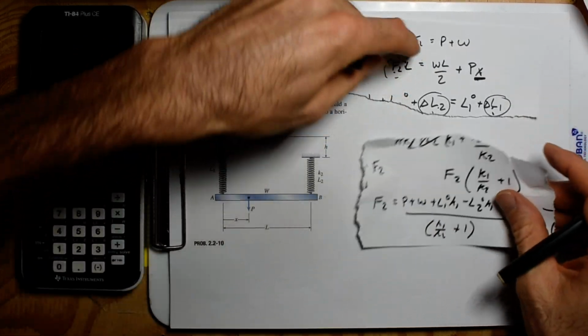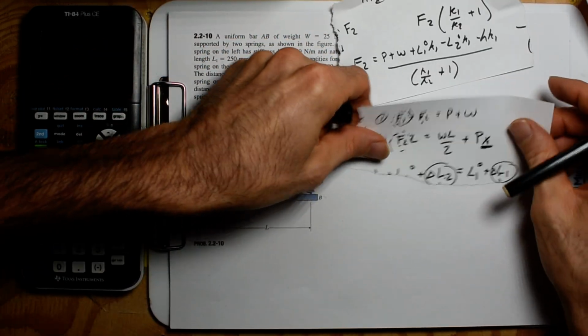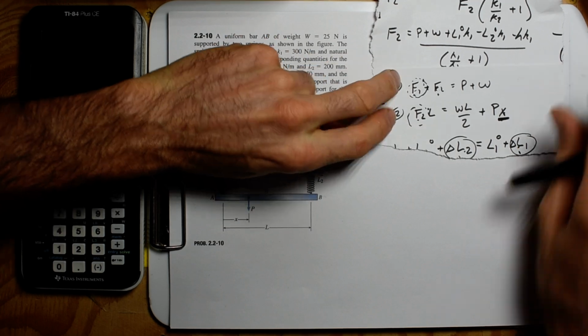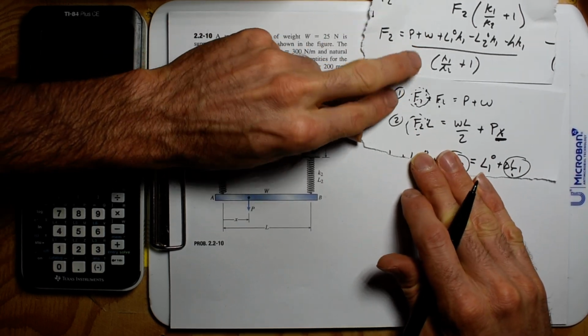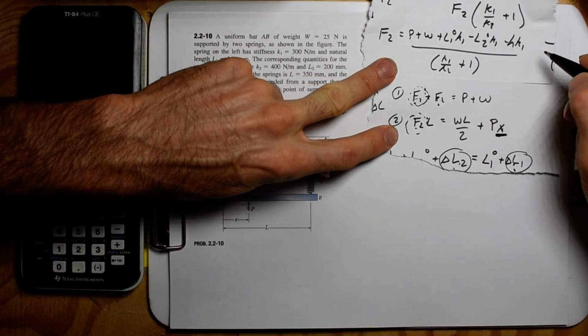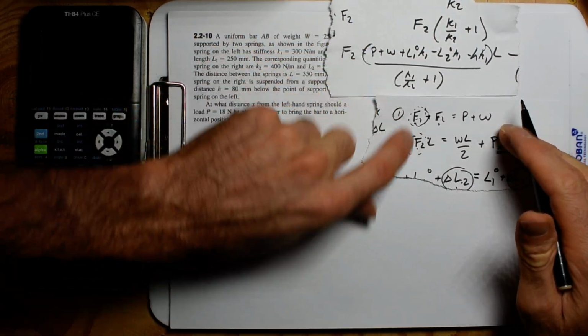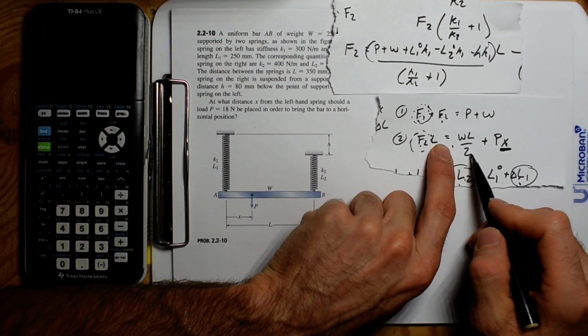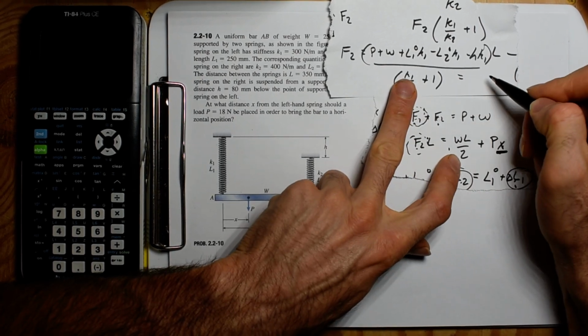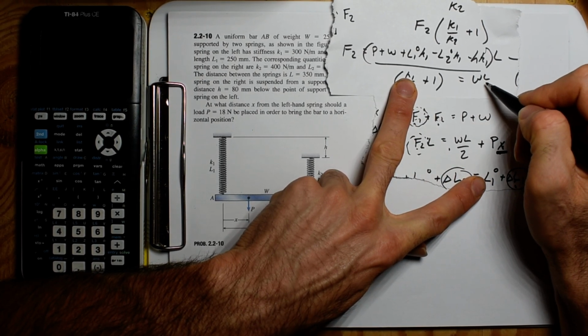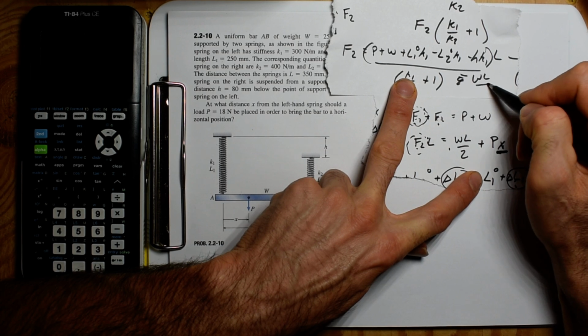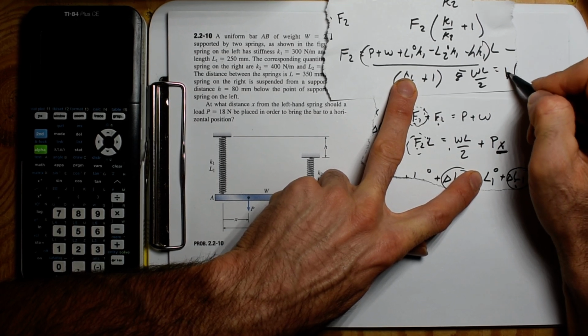Alright, so here's our equation that we wanted in, and we need to throw it into this one. So there's our f2. So we're going to take that whole thing and then multiply it by L. Cool, I think we can just do that. Just multiply by L. And then once we've multiplied by L, that thing's going to equal WL, well, we can subtract that, minus WL over 2. That whole thing's going to equal PX.